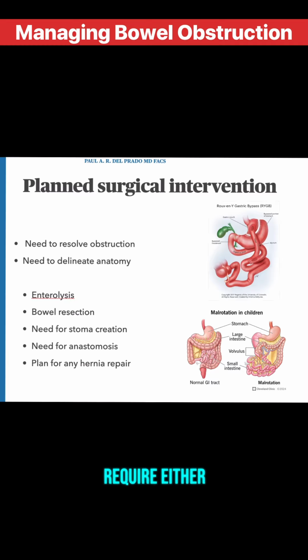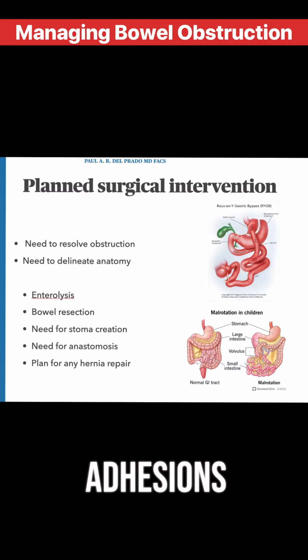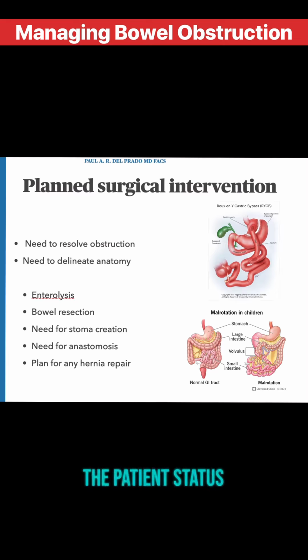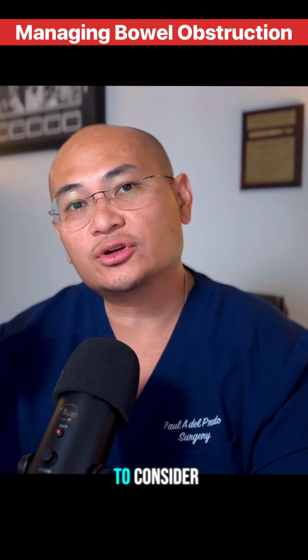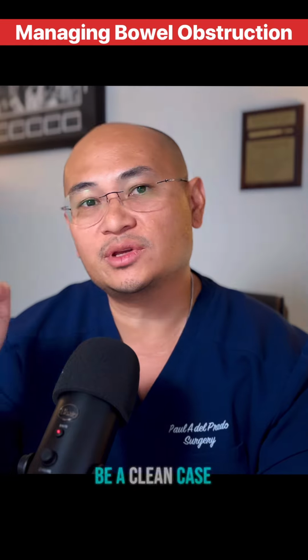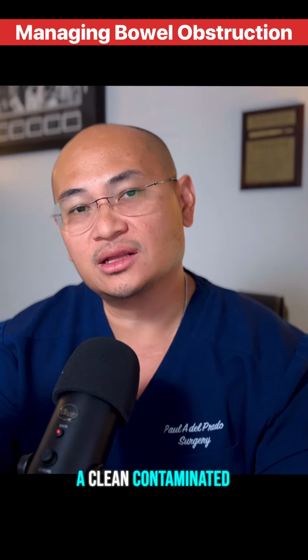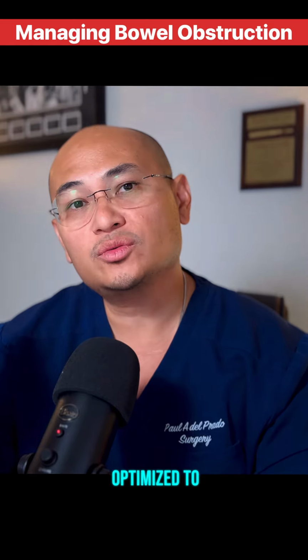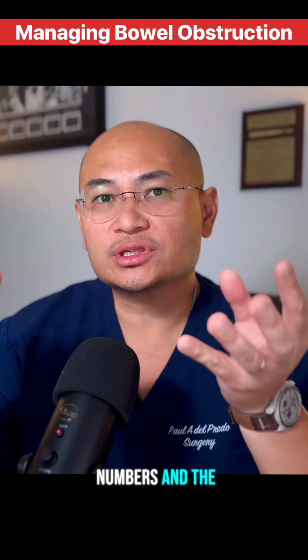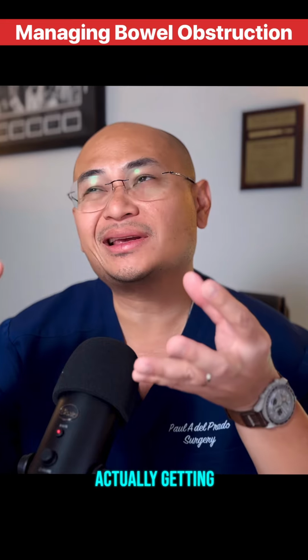And this would require either lysis of adhesions or a bowel resection plus or minus an ostomy formation or an anastomosis, depending on the patient's status and the location of the obstruction. If a hernia is involved, you also have to consider how you're going to fix the hernia and in what type of setting. Is it going to be a clean case, a clean contaminated, and is the patient optimized to decrease the risk of recurrence? So what are the numbers and the chances of you actually getting another obstruction?